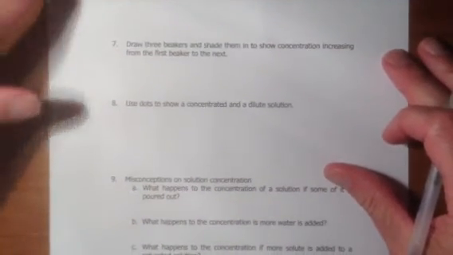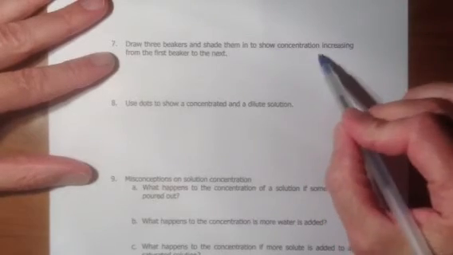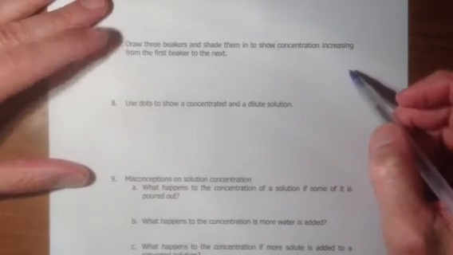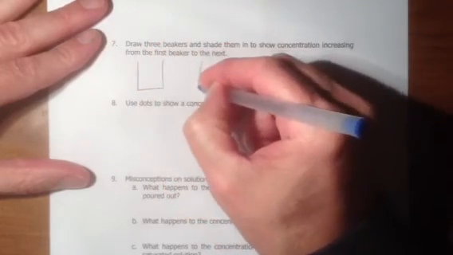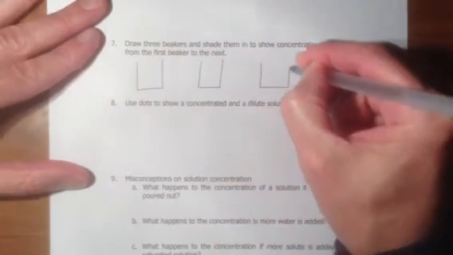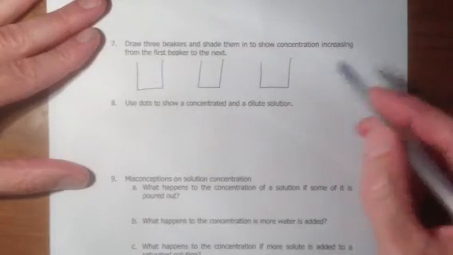So draw 3 beakers and shade them to show concentration increasing from the first beaker to the next. So what you would show is 3 beakers. We want to show the concentration increasing.